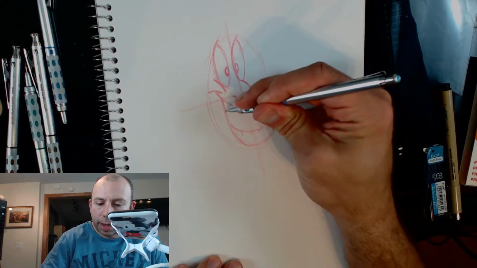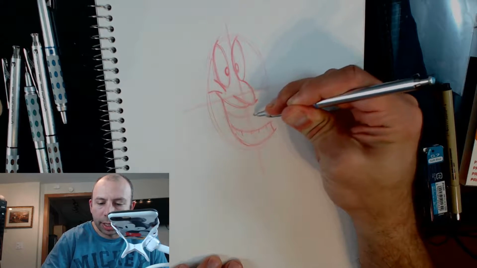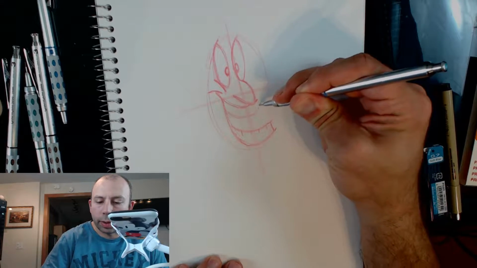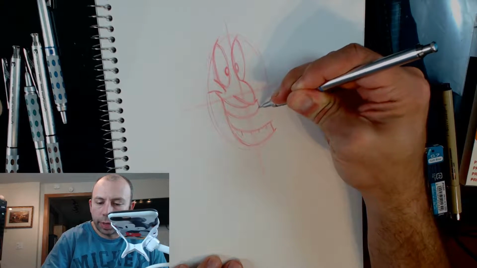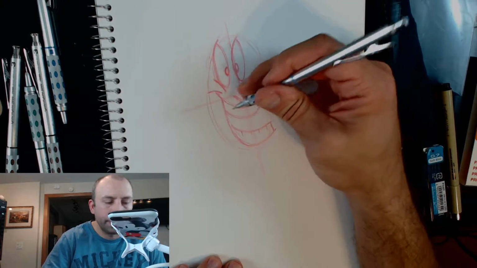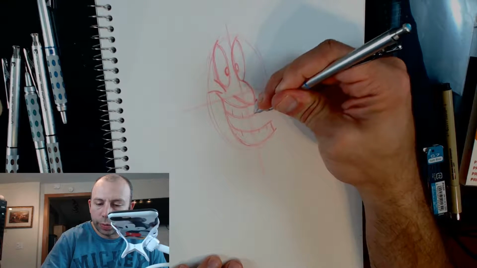And then up top, so just think of these as like rectangles, but they start forming, and you have like points at the end for his teeth, right? And you're gonna do 1, 2, 3 up here.